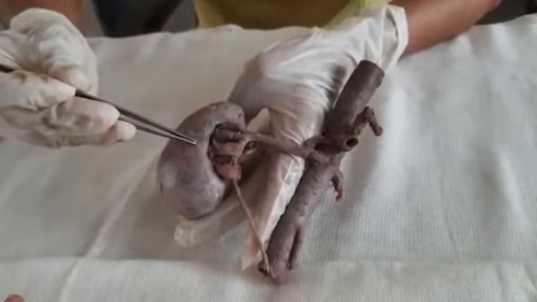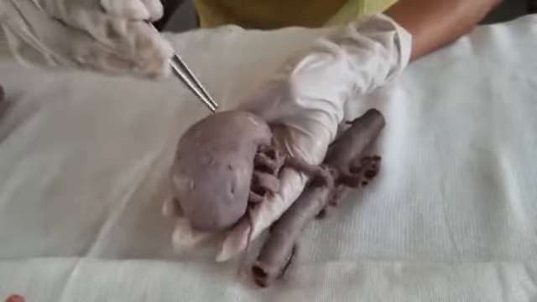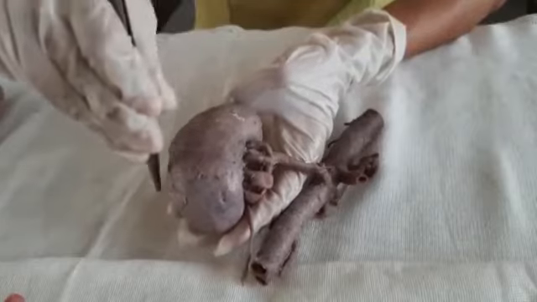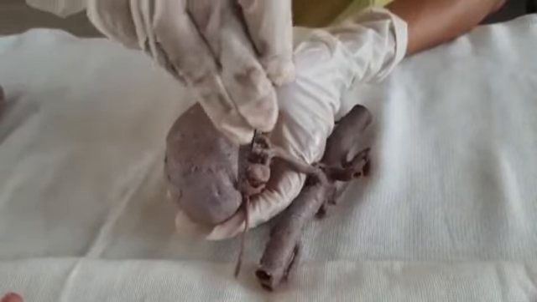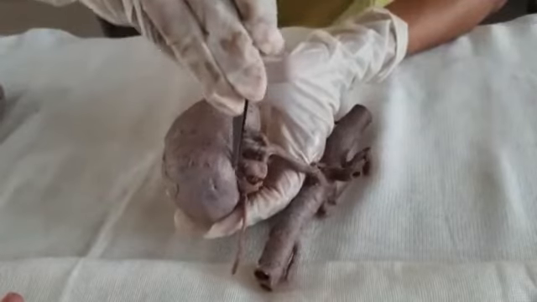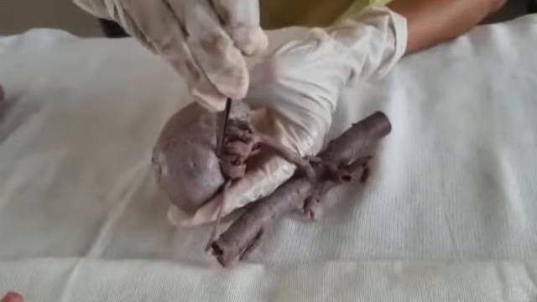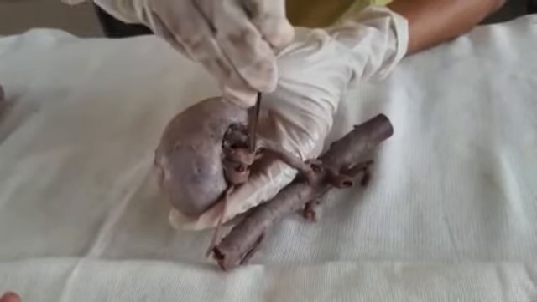Borders. The lateral border is convex. So, this is the lateral border you are seeing, that is convex, and the medial border is concave. In the middle part, the medial border shows a depression and this is known as the hilum of the kidney, where you can see the structures entering and leaving the kidney.